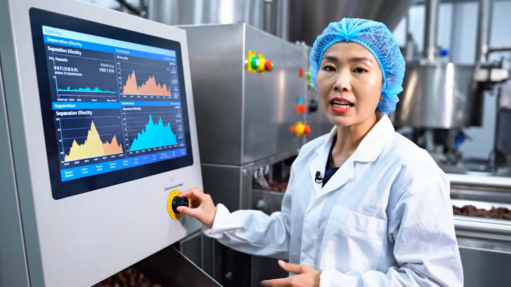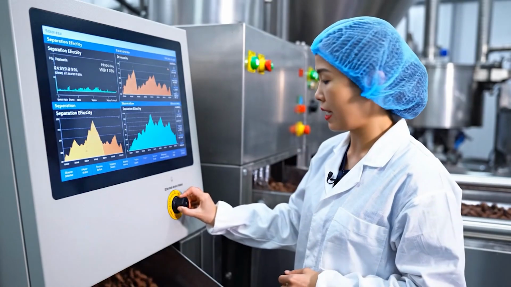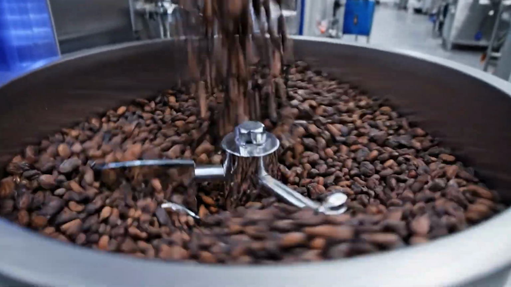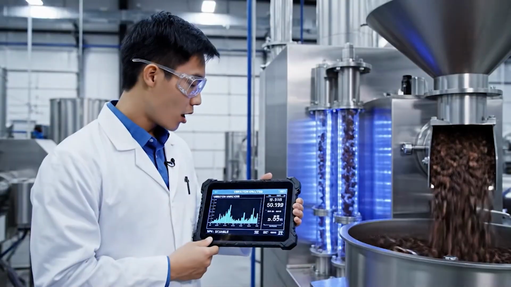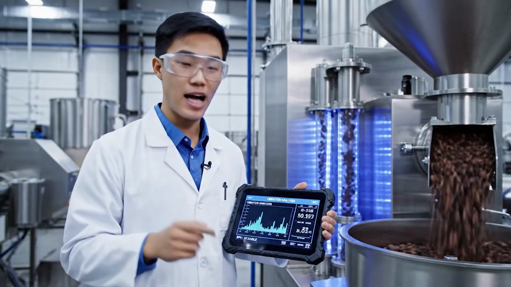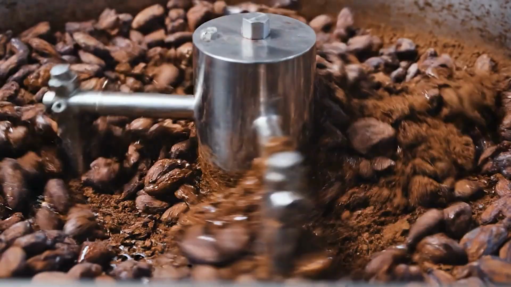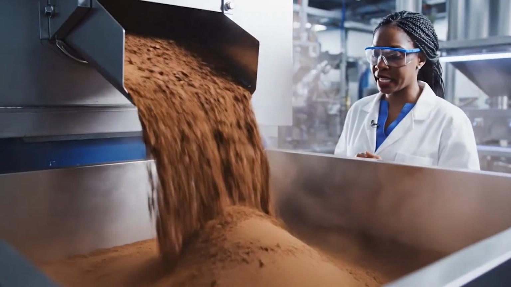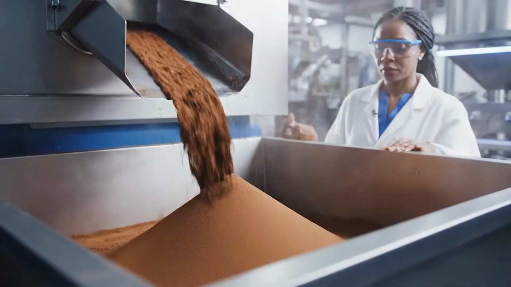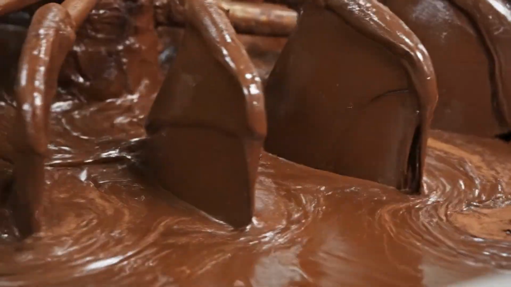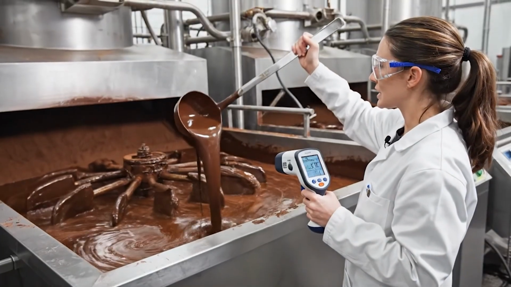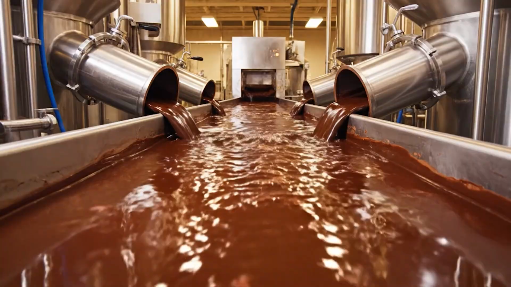Separation level at 98%. Keep it steady. Grinder RPM stable. Start the next batch. Particle size perfect. Continue milling at this speed. Viscosity looks good. Temperature is holding steady. Flow rate stable.